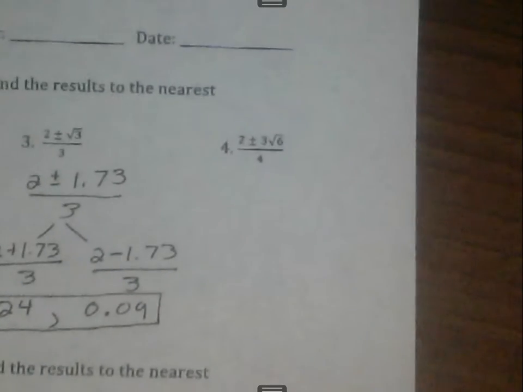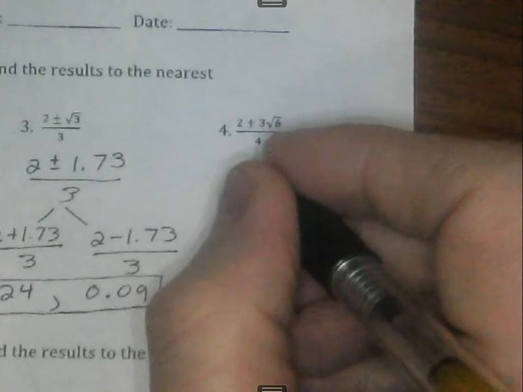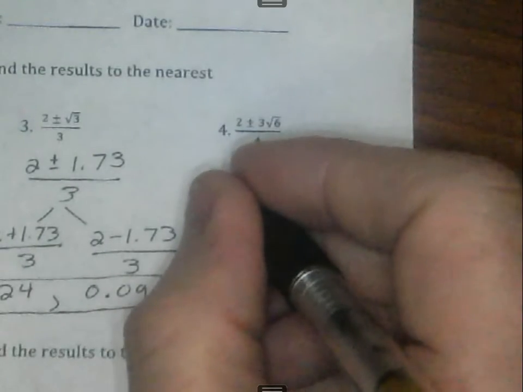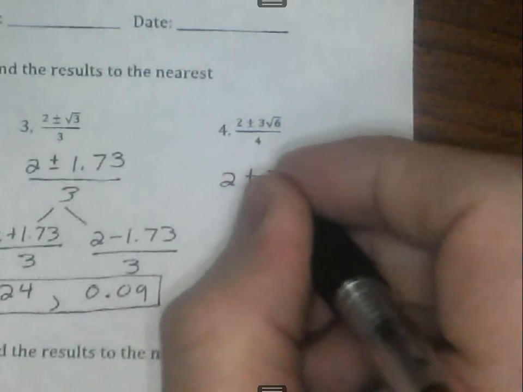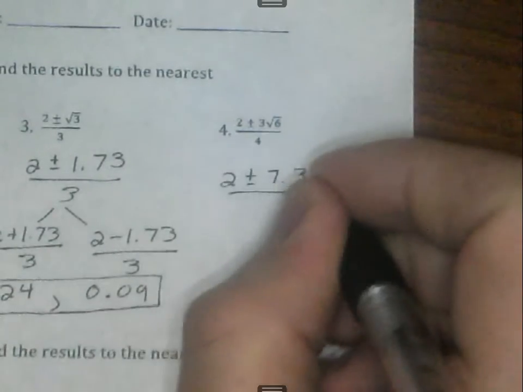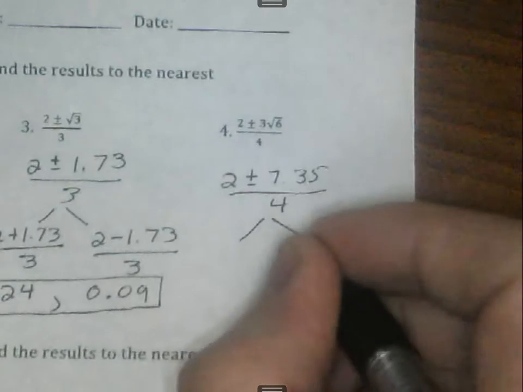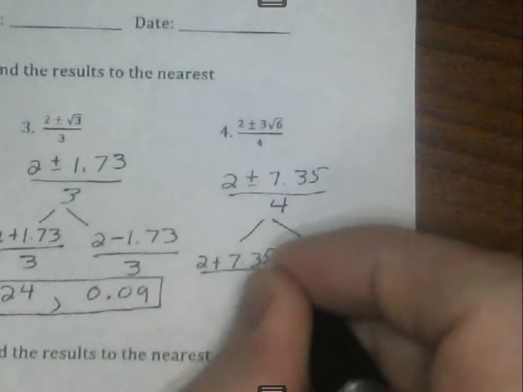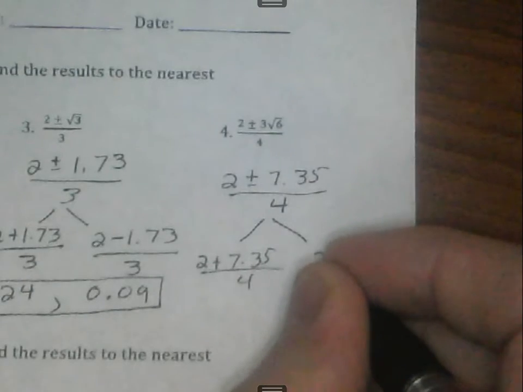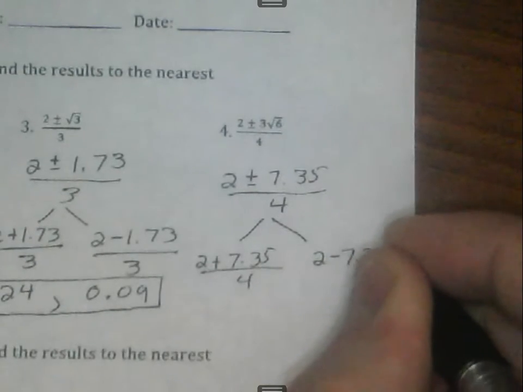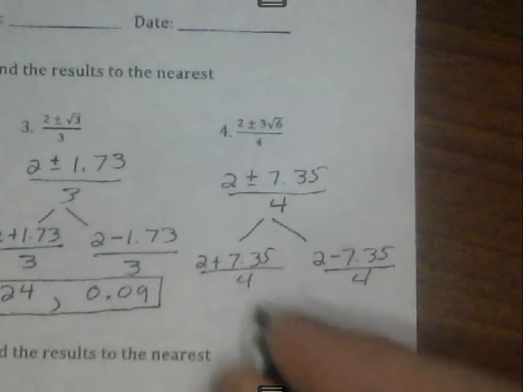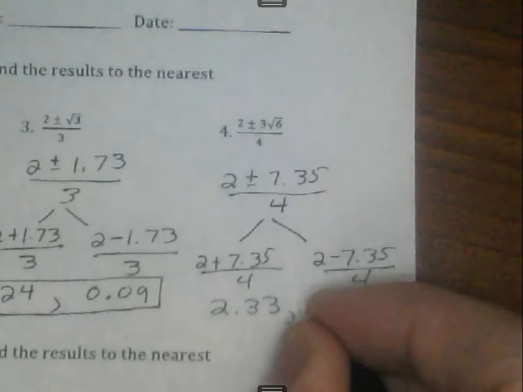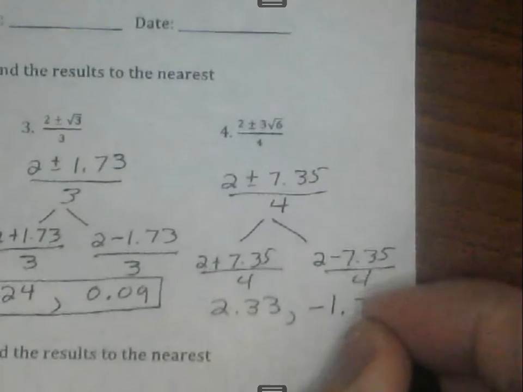Number 4, if I try this, I have to know the square root of 6. So I'm going to take 3 times the square root of 6, which in my calculator is going to be 7.35. I'm going to have two answers, one positive, so 2 plus 7.35 divided by 4, and one negative. And when I do this, I will now have 2.33 and negative 1.34.